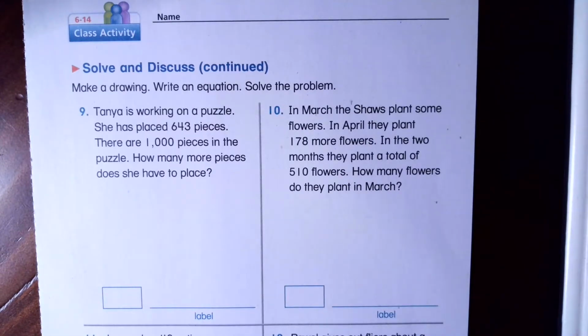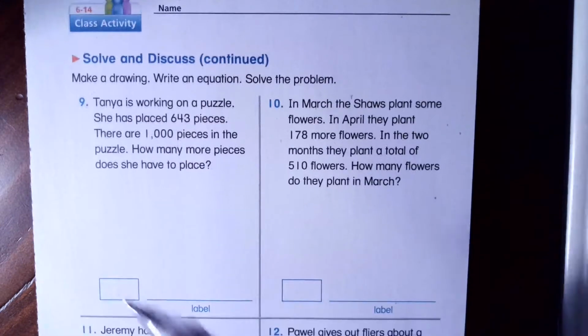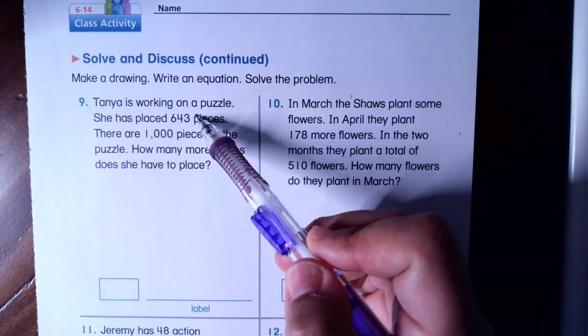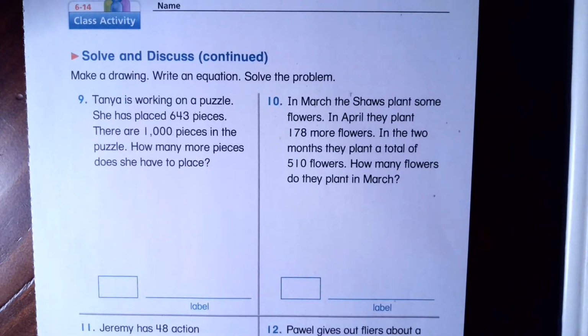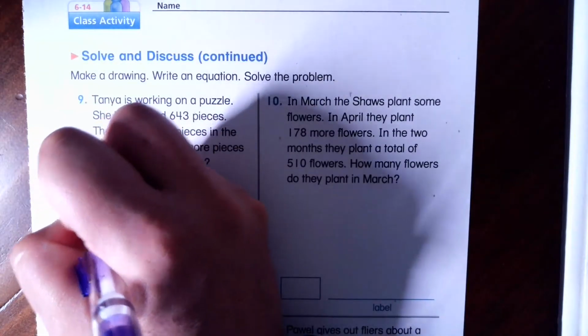Number 9, Tanya is working on a puzzle. She has placed 643 pieces. There are 1,000 pieces in the puzzle. How many more pieces does she have to place? So this kind of sounds like it's a comparison bar problem, but it is actually not necessarily a comparison bar problem. We know that there are 1,000 total pieces, and so far she's put in 643, which means that we're missing a partner. So you can either use the adding up method to solve this, or you can use our subtraction.